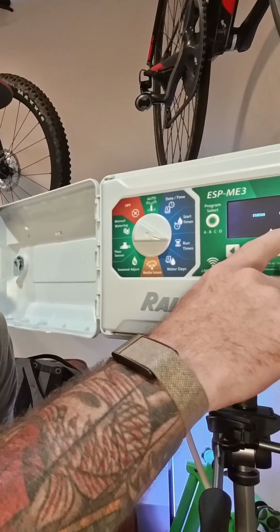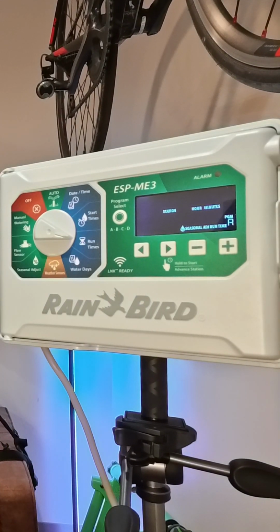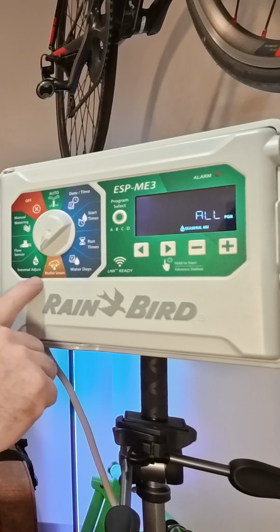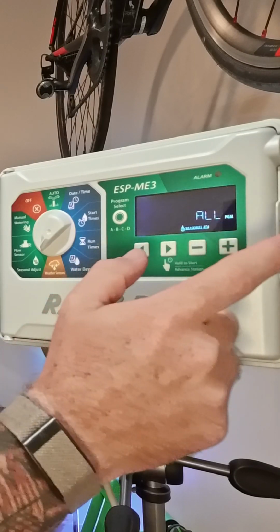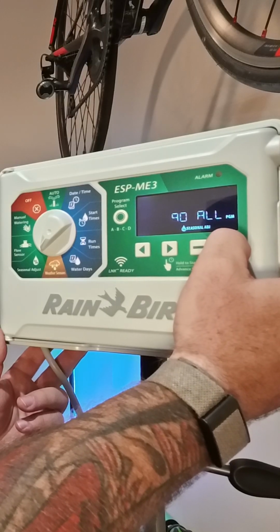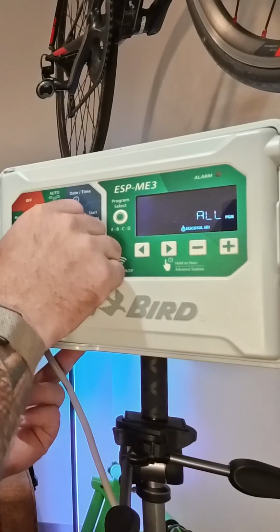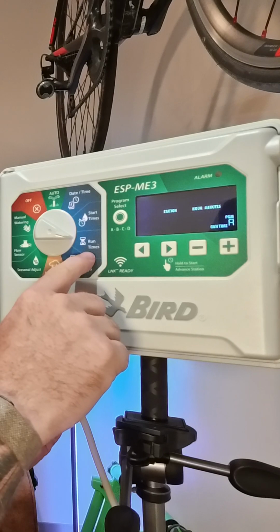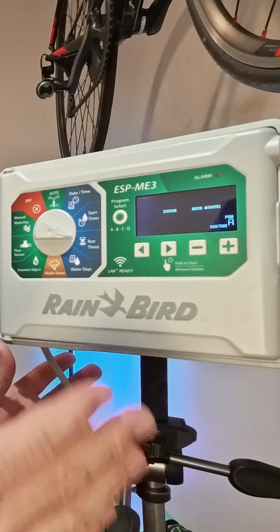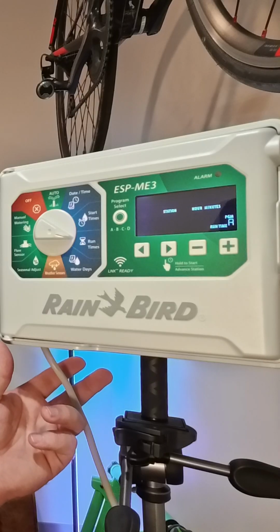So if you go to your runtime, on my first zone here, it's showing me 6 minutes currently. Well, if I go back to my seasonal adjustment percentage, it's at 60%. So let's turn it up using the plus button. We're just going to go to 100%. And now let's check on that runtime. All of a sudden it's 10 minutes. So at 60%, we're watering 6 minutes.